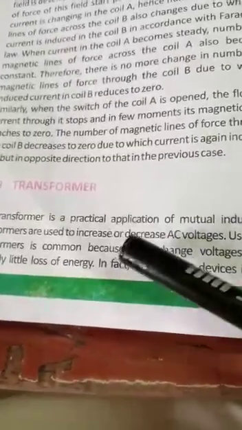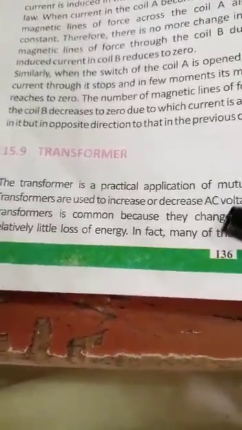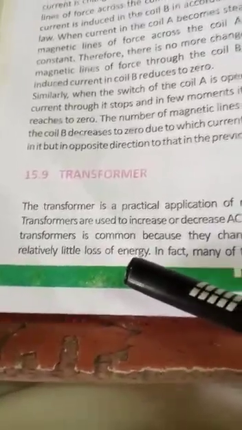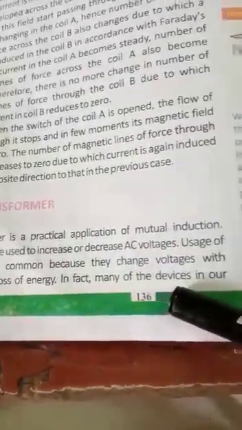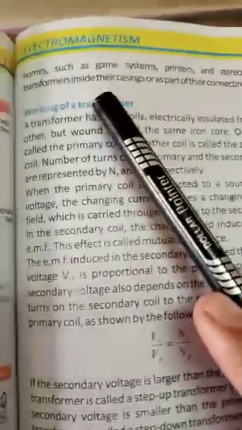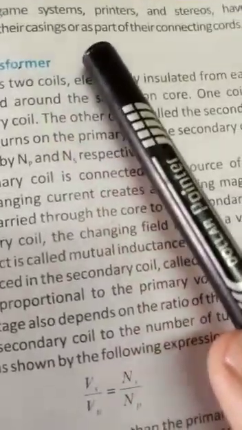Now I repeat it again. A transformer is a practical application of mutual induction. Transformers are used to increase or decrease the AC voltage. Usage of the transformer is common because they change the voltage with relatively little loss of energy. In fact, a transformer is used in many devices in our daily life, in our homes. For example, it is used in the printer, stereo and stereo games. The transformer is present in the casing or as a part of the connecting cords.